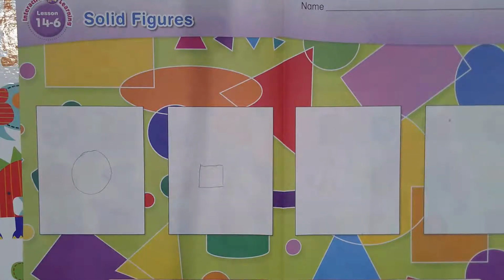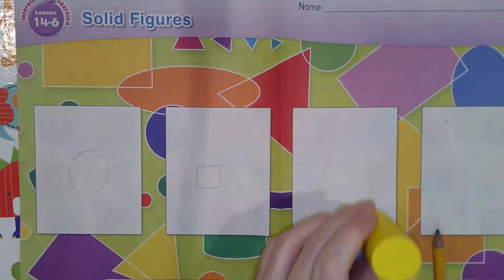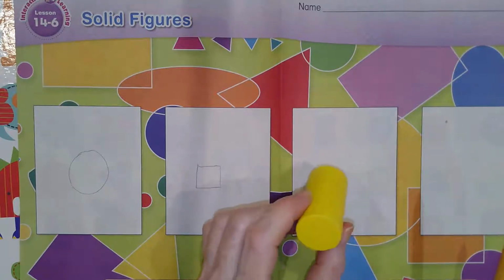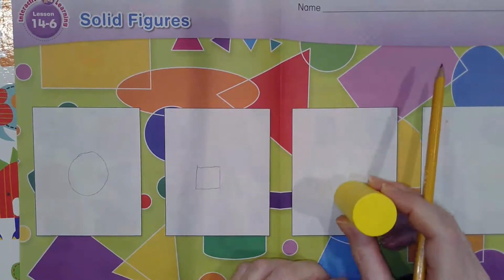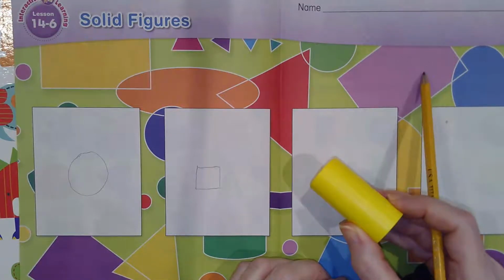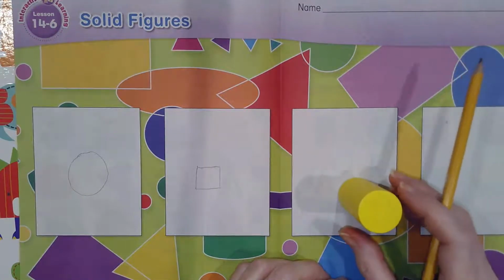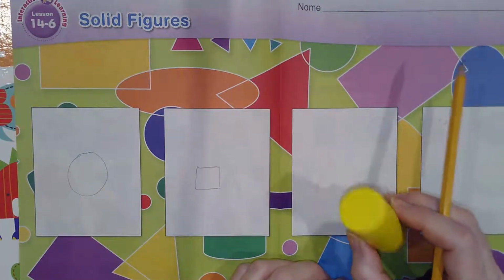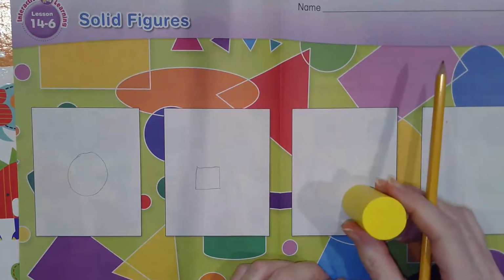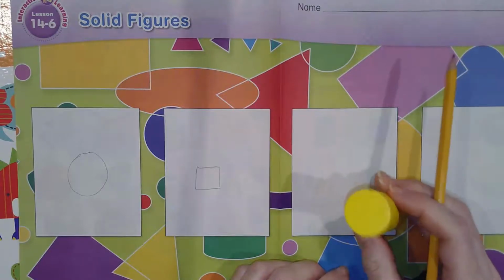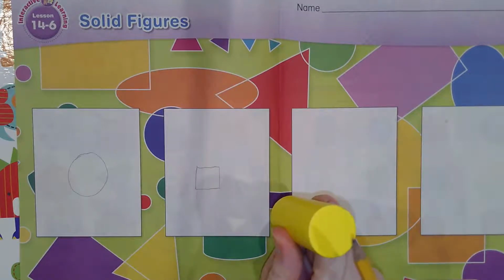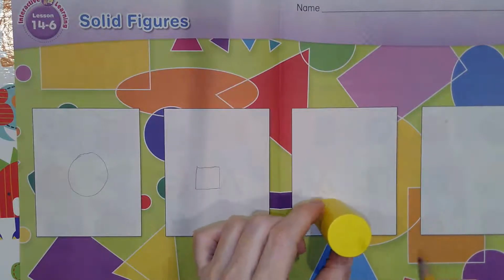All right, in this third box, what I want you to do is, what shape is this called again? Do you remember? This is called a cylinder. Can you say cylinder? Cylinder. Does it have flat sides? Yes, it does. How many? 2. One on the top and one on the bottom. Does it have any corners?